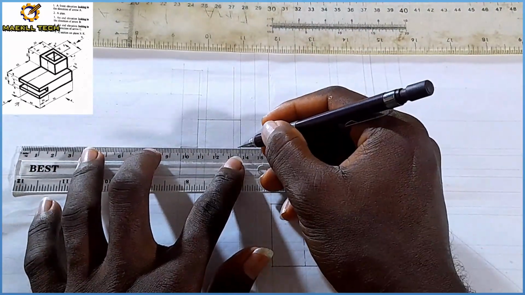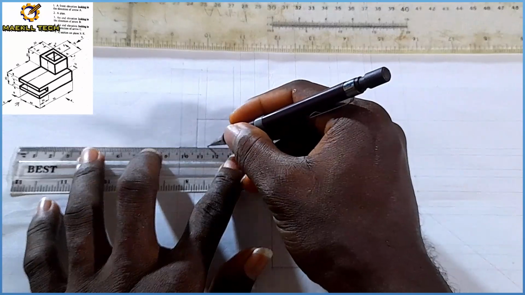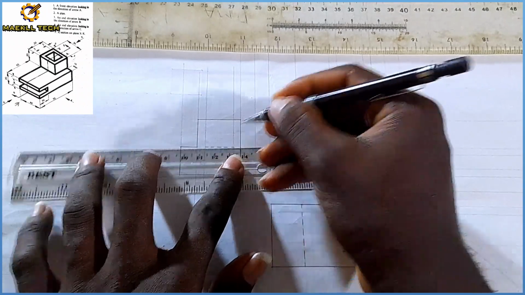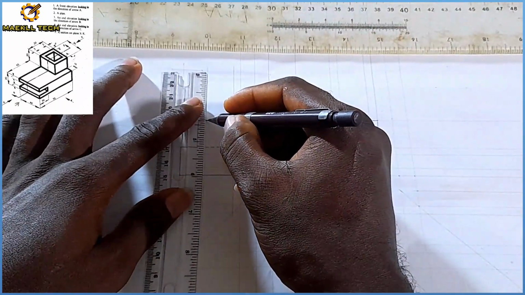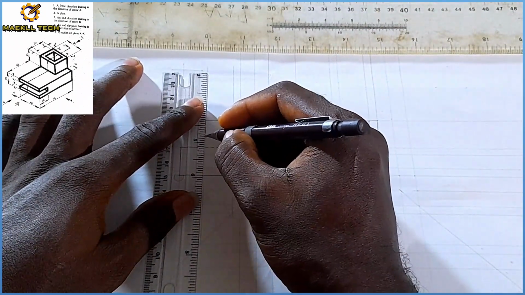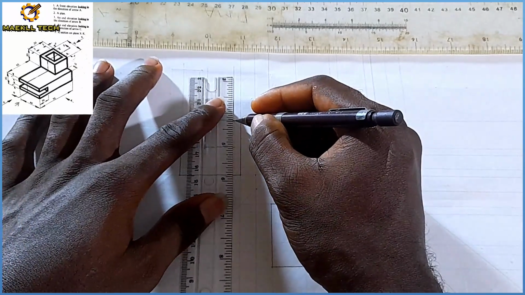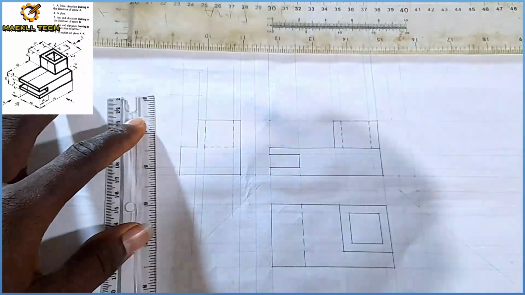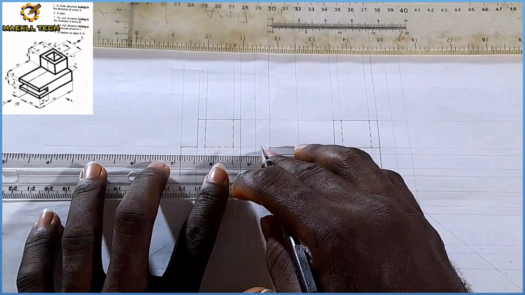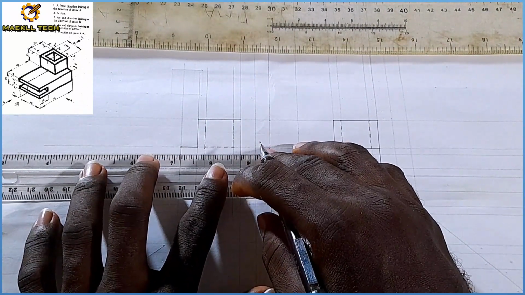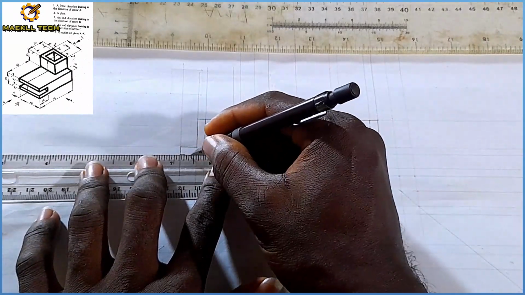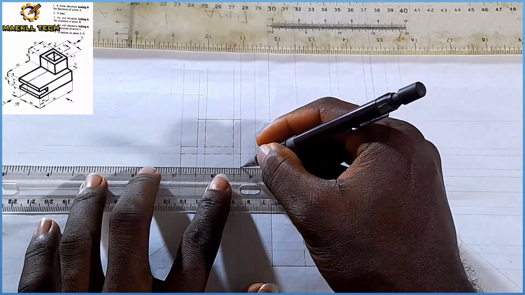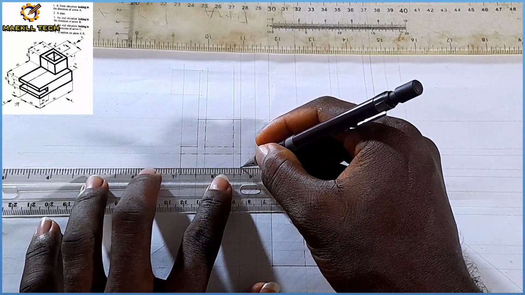Okay, so right here I'm going to have this hidden. Yeah, that will be hidden right there, and this will be hidden right here. Thin short dashes. Okay, and the whole of this place will be hidden all through like this, and this all through like this.